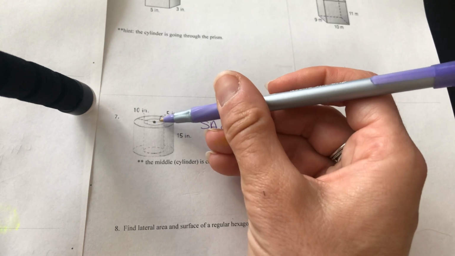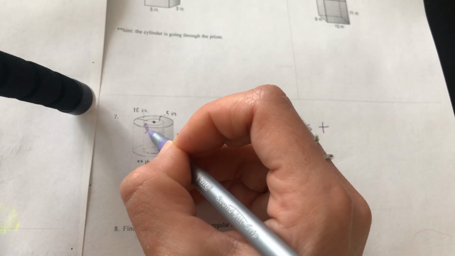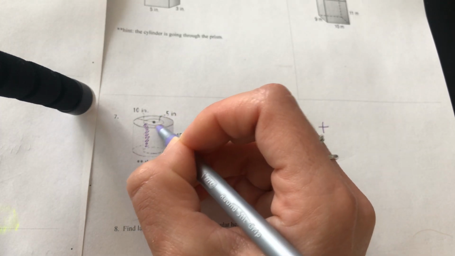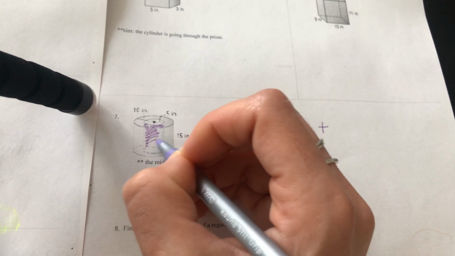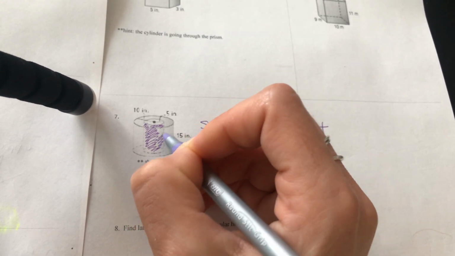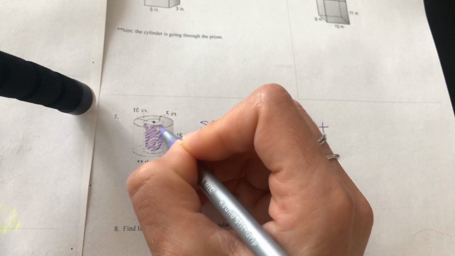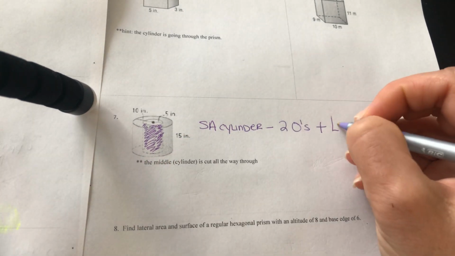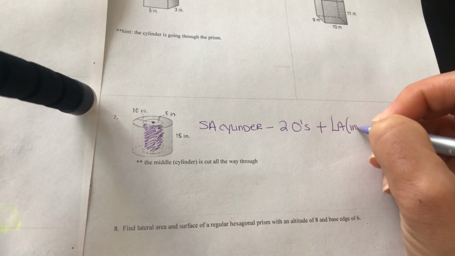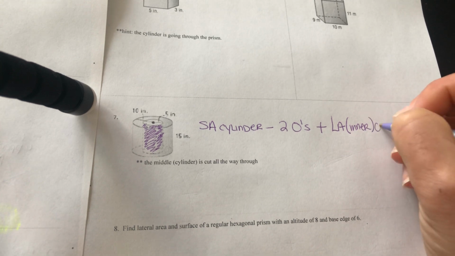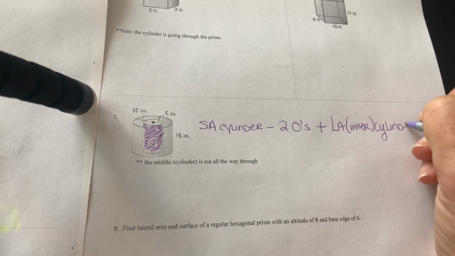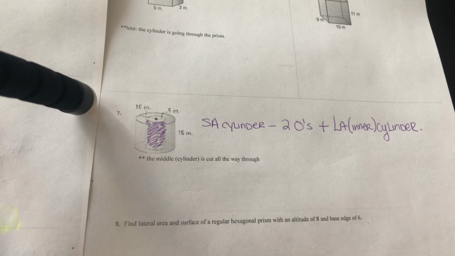Because you're wrapping, you want to wrap all of this inside it. Picture this is inside. You're covering this section. Well, what section is this? This section is the lateral area of the inner cylinder. Okay, so hopefully you guys are watching this and making note of that one.